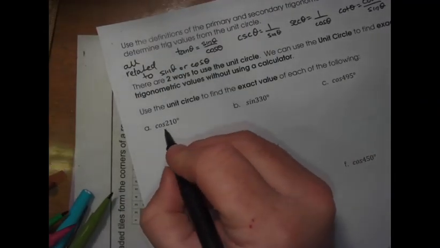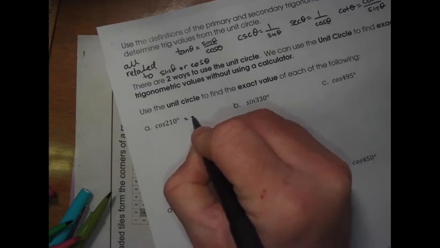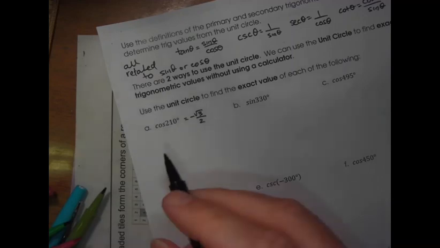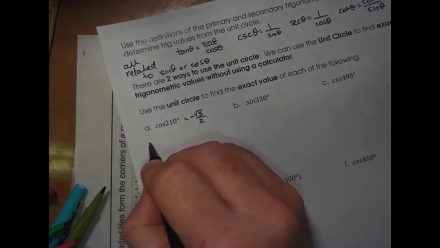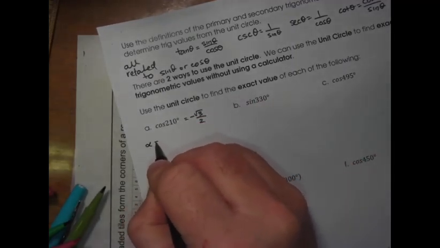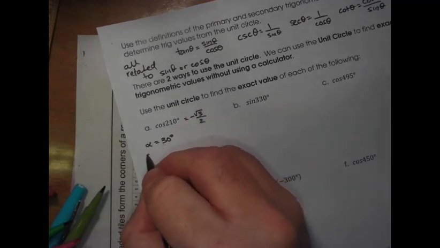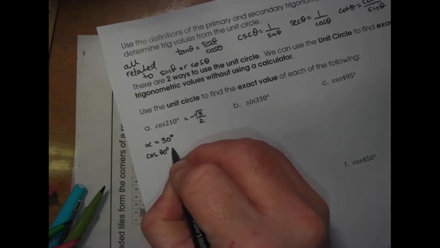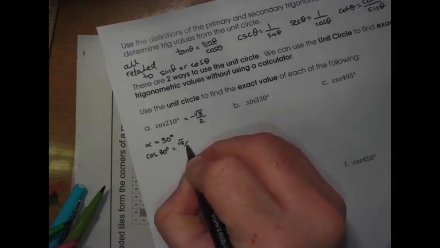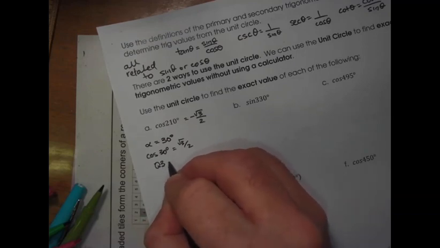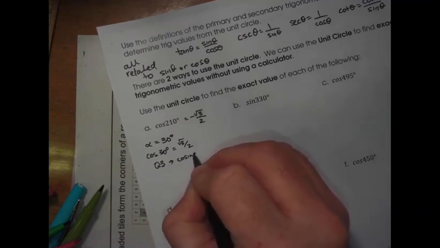Okay, so I can take this right from the unit circle and find that answer. However, some thinking here is my related angle here is 30 degrees. Cos of 30 degrees is root 3 over 2. And I know I'm in quadrant 3, and this is where cosine is negative.